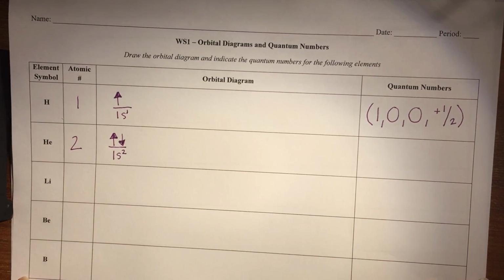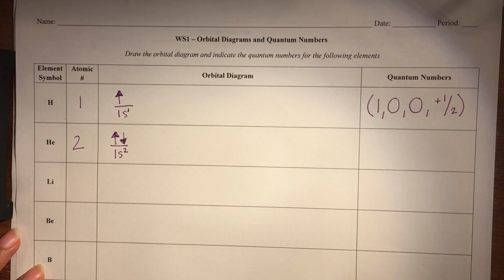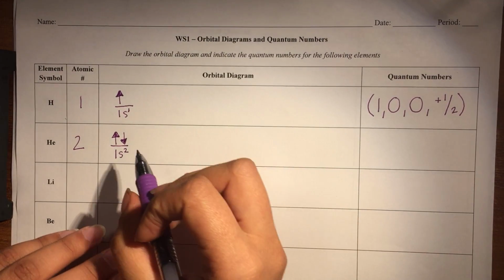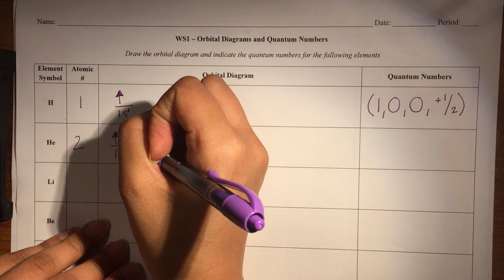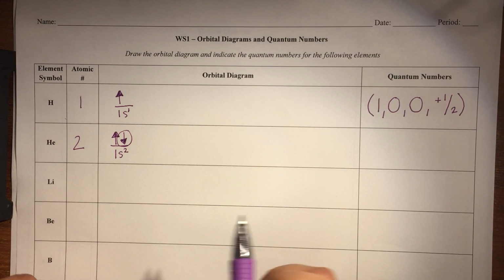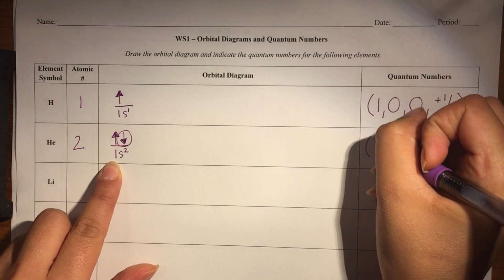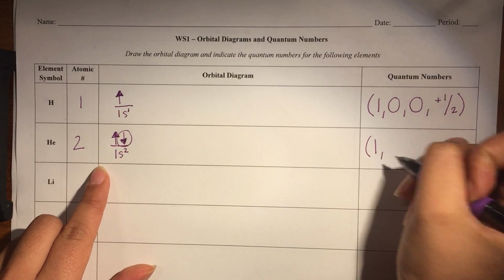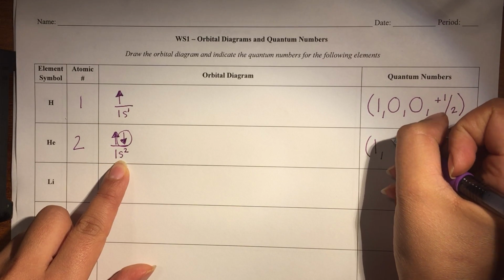Now in writing our quantum numbers, paper's crooked, we're looking at the last arrow we drew. So this is the electron I'm describing. Remember, the first quantum number is the energy level, so 1. The second quantum number is the sublevel, so S, which is 0.